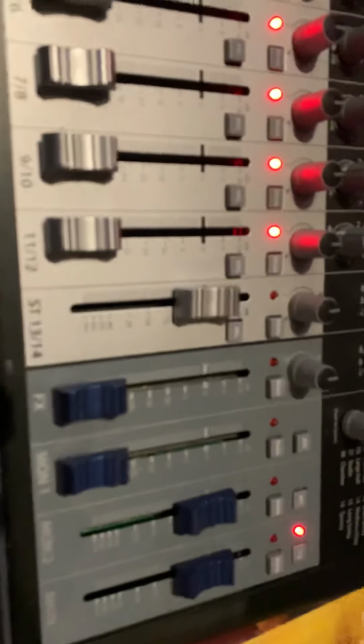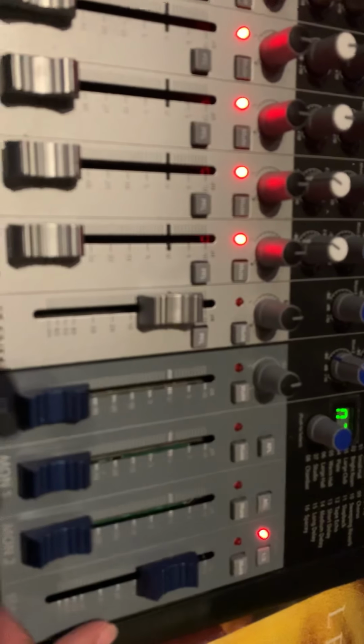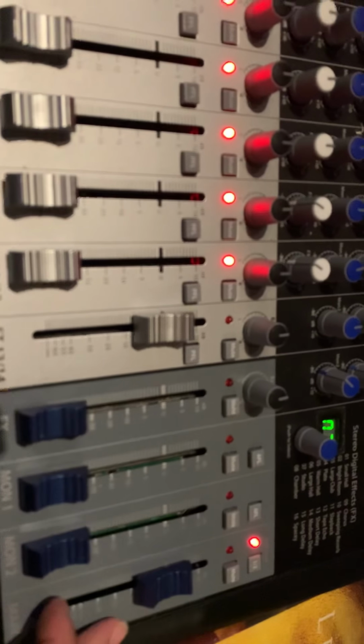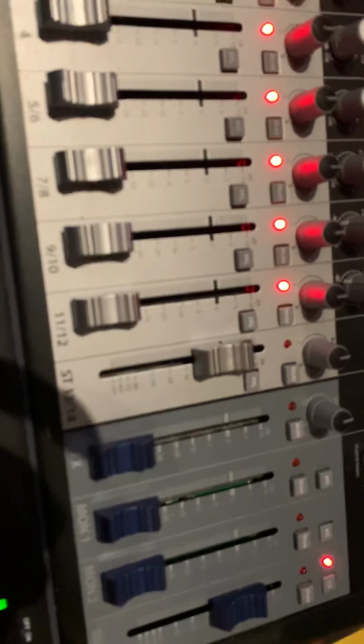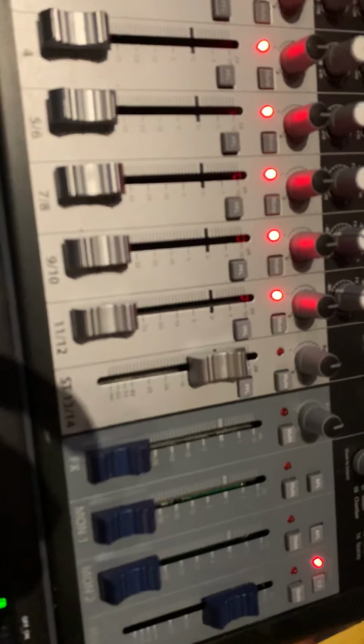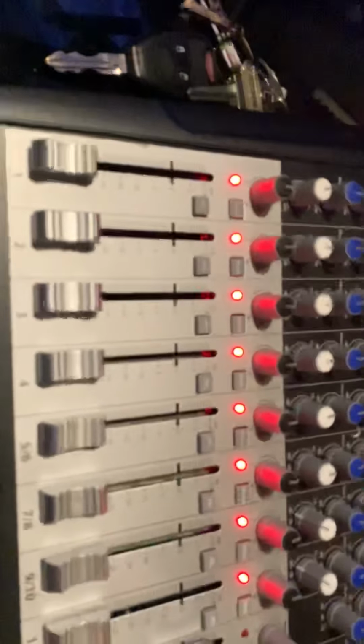Right here on the board is 13 and the main. Those are the key ones. This one has to be up. This one doesn't need to be up. That's sound effects for another show. But this one needs to be at the line. This one as well at the line. As long as both of those are up, you will get sound coming out of Sam Broadcaster going into the stream, going live on air.